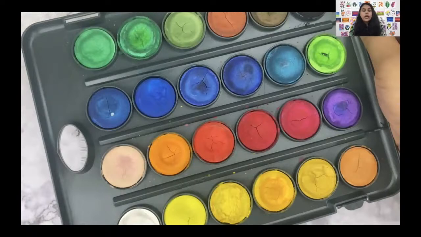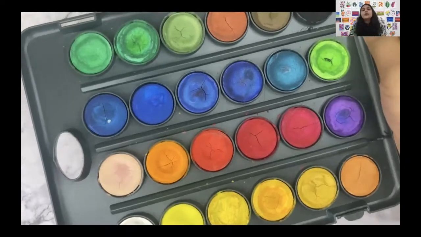Another thing that you should make sure of is that you don't always have to use watercolor cakes like how I am using right here. If you have any other set of colors, let's say poster paints, or acrylic paints, you can go ahead and use them. There's no hard and fast rule that you have to use only what I have right here.